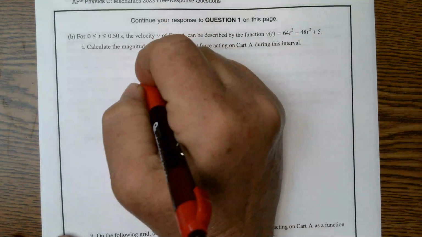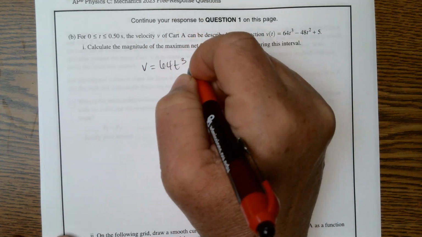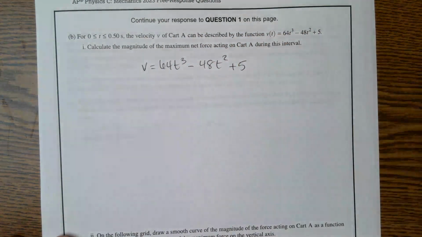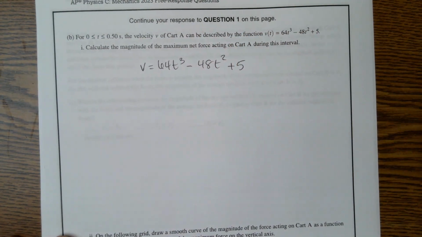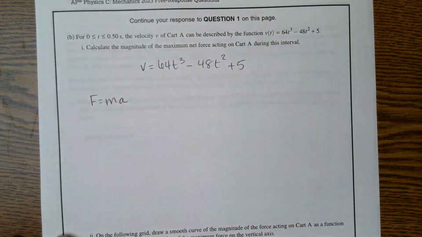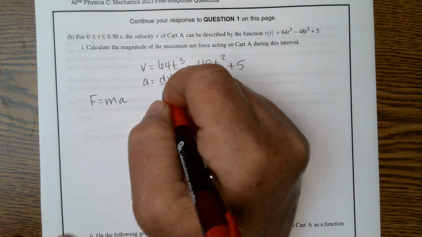Okay. Now we do calculus. For time 0 to 0.5, the velocity of cart A can be described by this function. So I'm going to write that function. Velocity is 64t cubed minus 48t squared plus 5. And they want to know the maximum force. Well, I know that force is mass times acceleration. Okay, so I'm going to need acceleration. So acceleration is going to be dv/dt.